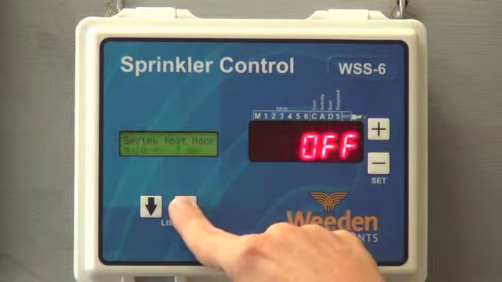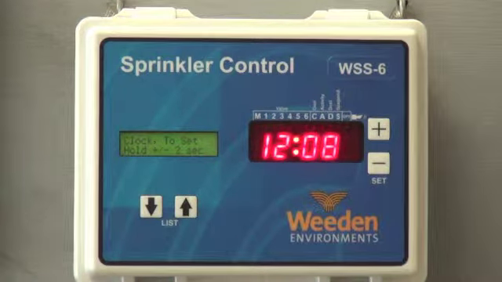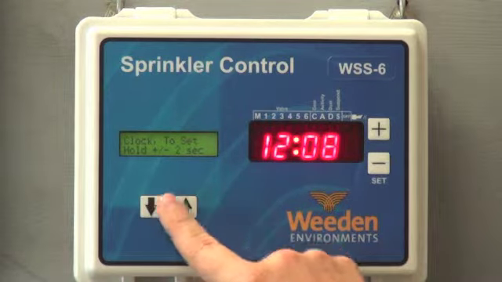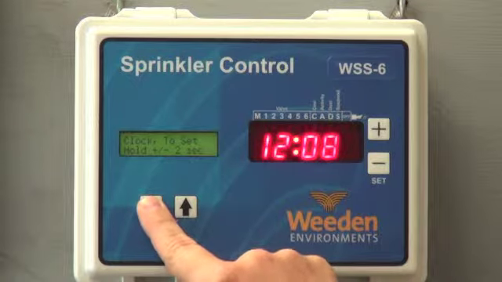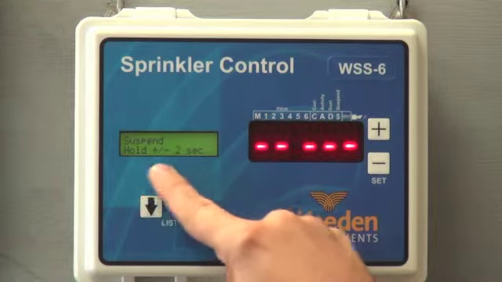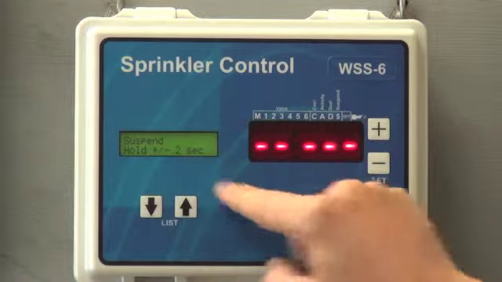Let's take this back up to the top of the list, which was the clock. Now I'm just going to walk through the parameters one more time, just so you can see how this controller has been programmed. The clock is set here. It's saying that it's lunchtime, or 8 minutes after 12 noon. The first parameter showing up here is one called suspend. It says hold plus minus for 2 seconds.